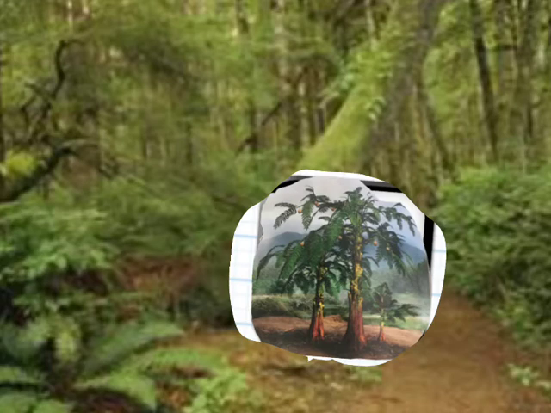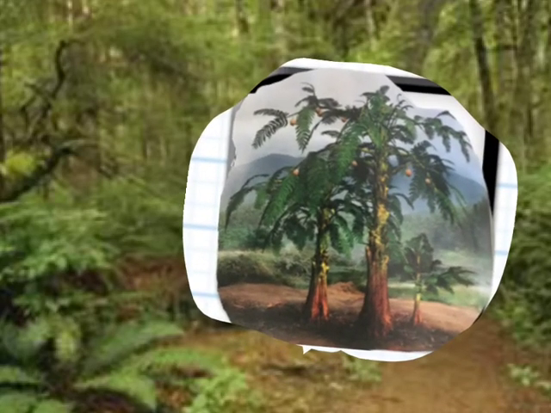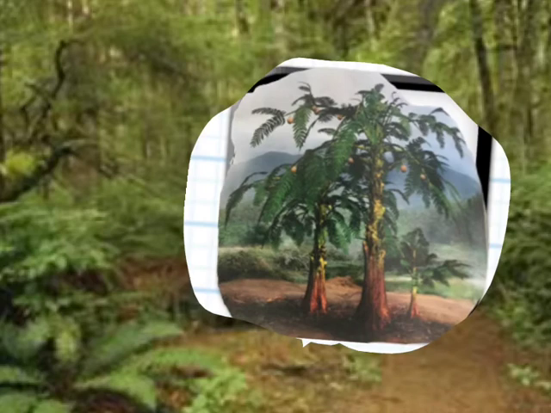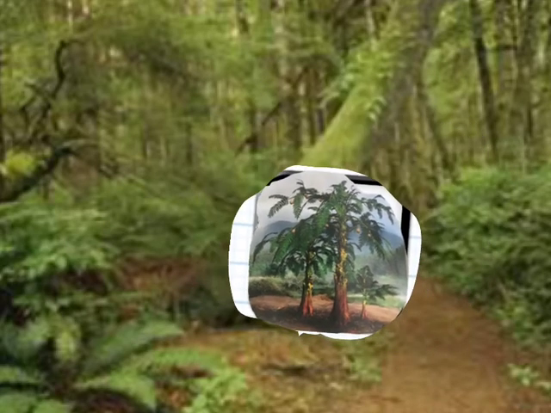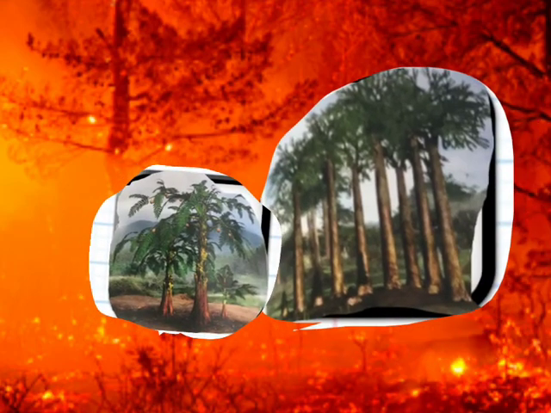Just to forget the fires for now. So the tree is grown. The medullosa or something like that grows, and it's a tree. I don't know what it would do. But now the fires break out. All these plants burn.